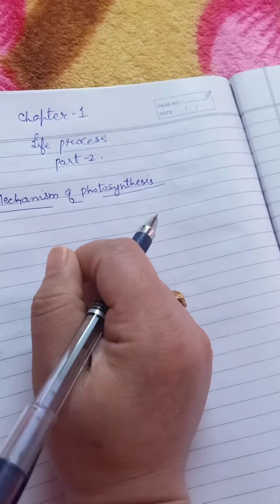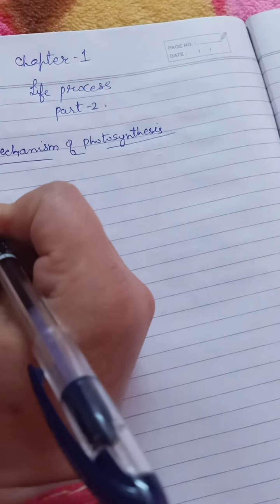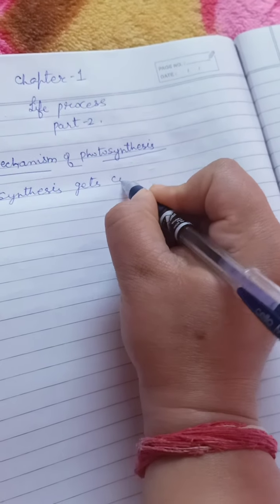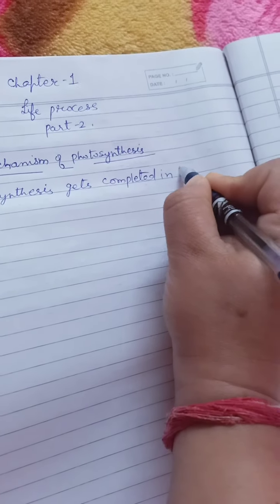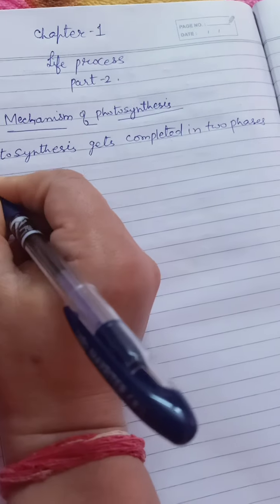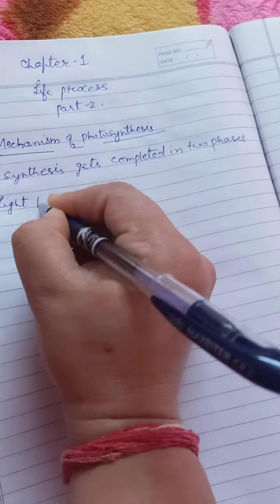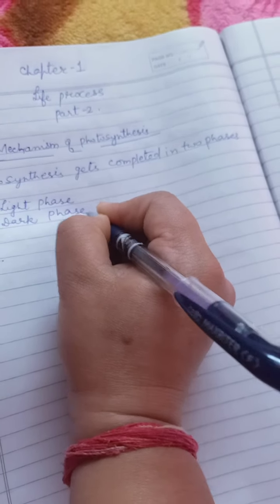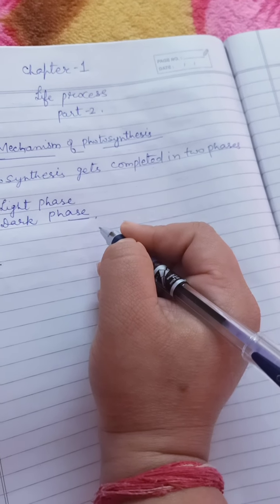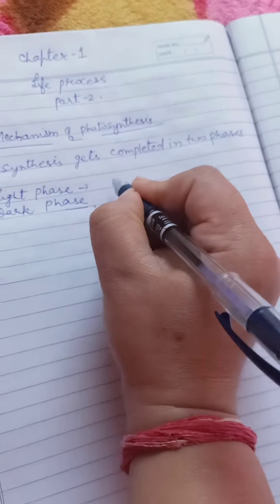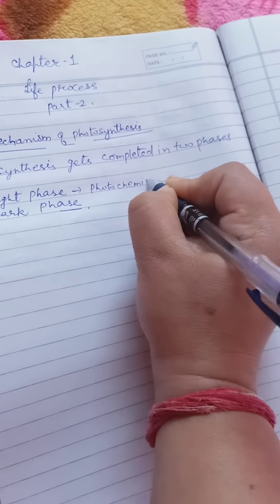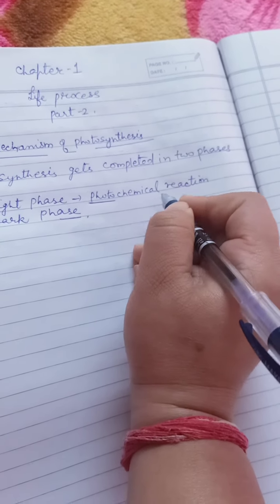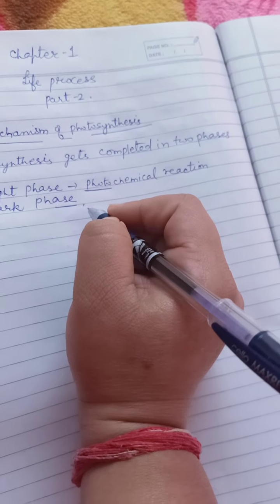Mainly, photosynthesis gets completed in two phases. Number one is a light phase and number two is a dark phase. The light phase requires light, so it is also called a photochemical reaction. Photo means light, it requires light. And the dark phase requires no light and it is purely a chemical reaction.